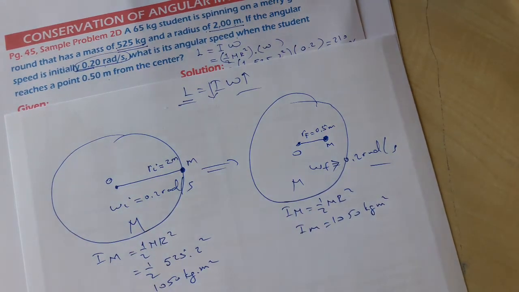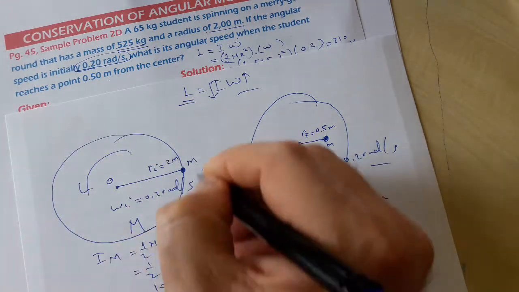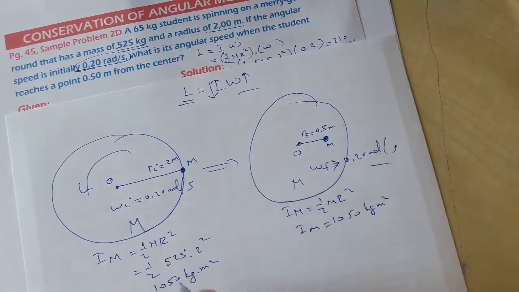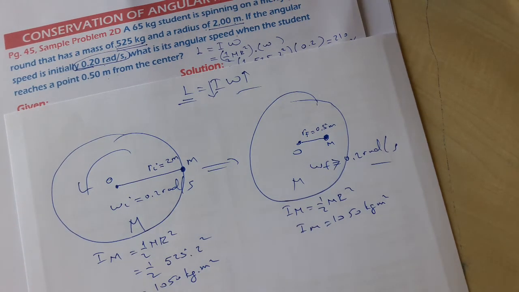However, right here the student is at a distance of 2 meters. So the student has an initial moment of inertia. The student is moving in a circle because the merry-go-round is rotating. It's a point mass, and if a point mass is moving in a circle, its moment of inertia is m r squared. M for the student is 65, r is initially 2, square of 2. So 65 multiplied by 4 is equal to 260 kilogram meter squared.